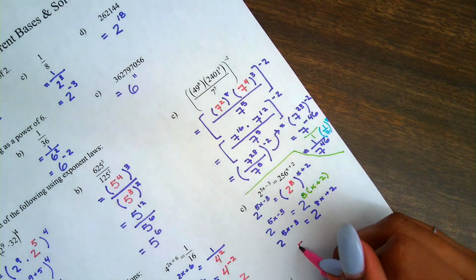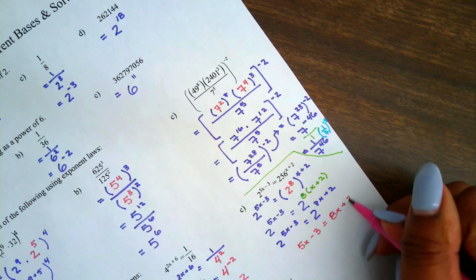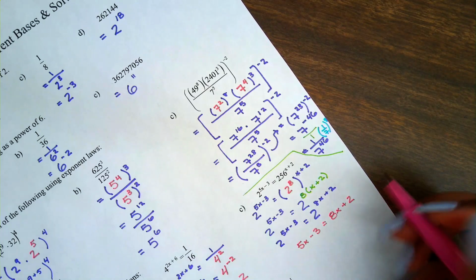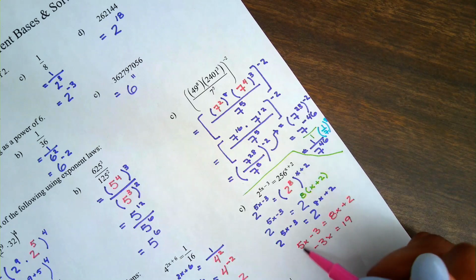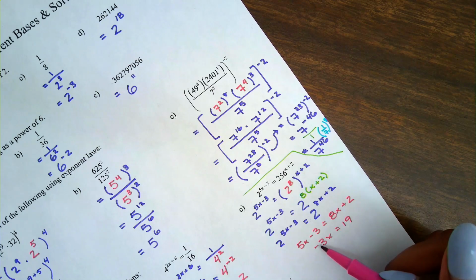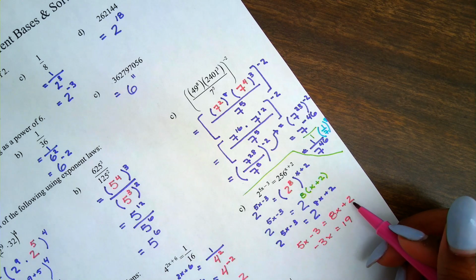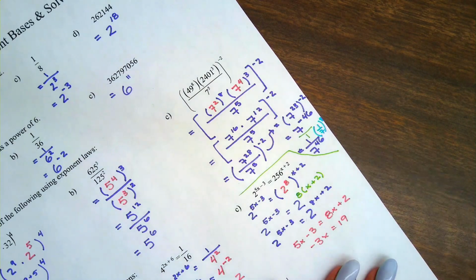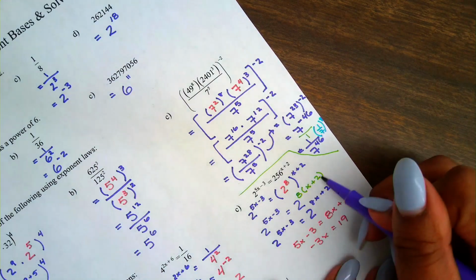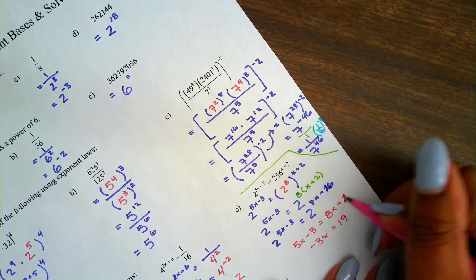So I'm going to do that. I'm going to go 5x minus 3 is equal to 8x plus 2. And then I collect like terms. I'm going to get negative 3x here equals 19, because when I bring the 8x over, it's going to be 5x minus 8x, which will give me negative 3x. And then I have 2. Oh, sorry. That's where I messed up. 8 times 2 is not 2. This is 16. This here is 16.